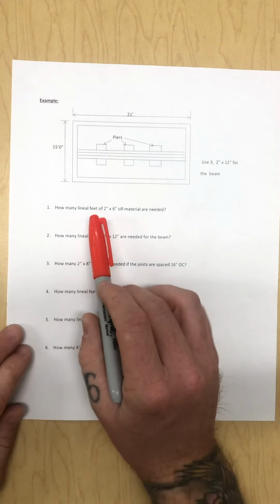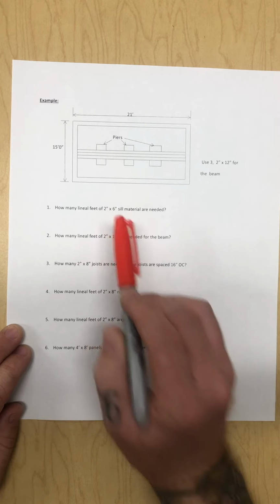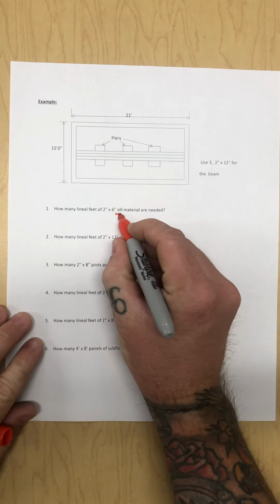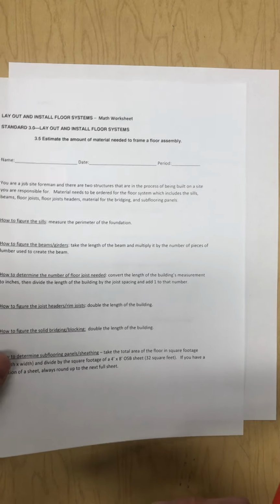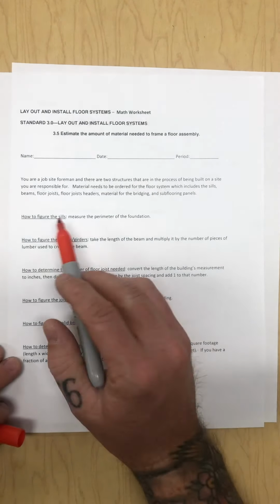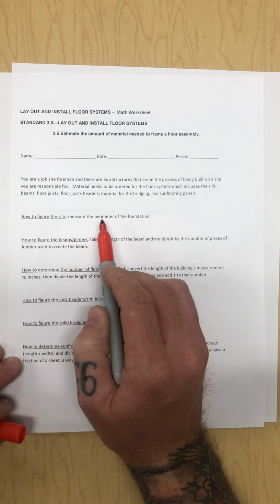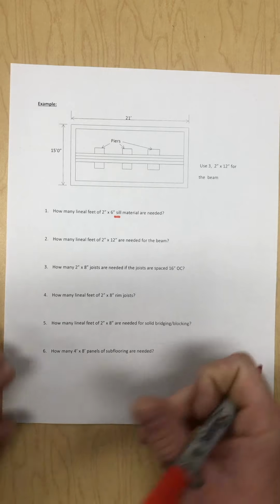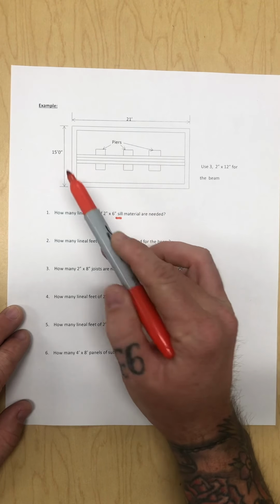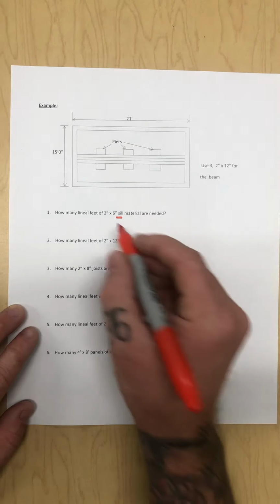So number 1, how many lineal feet of 2x6 sill material are needed? So we're looking for sills. So then if you go back to the front page and we look at sills, how to figure the sills, you measure the perimeter of the foundation. So what we're going to do is add all the lengths and the widths of this side, and that'll give us our lineal feet.